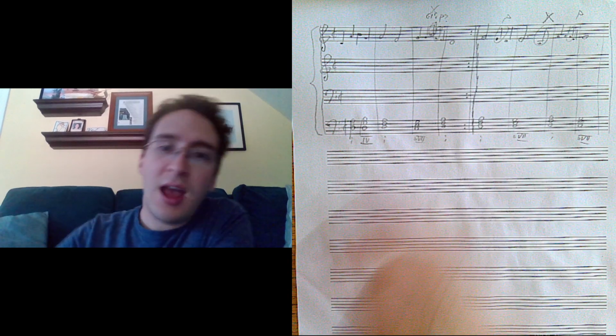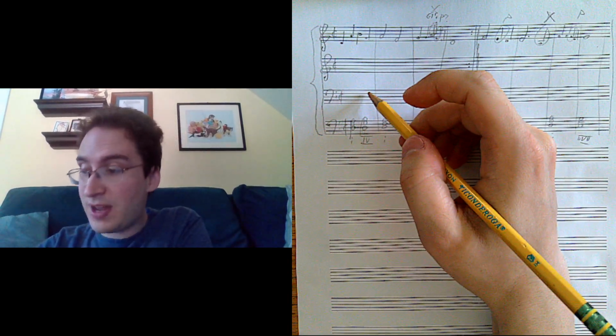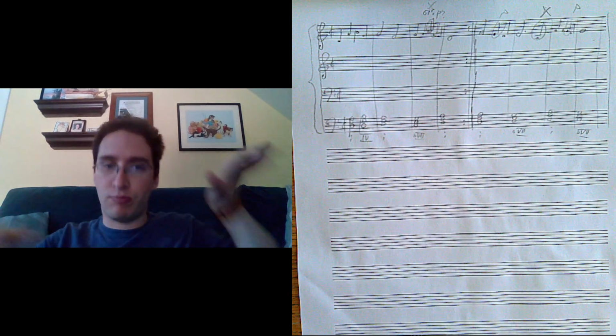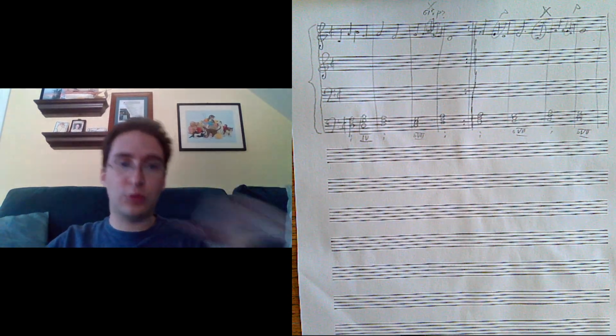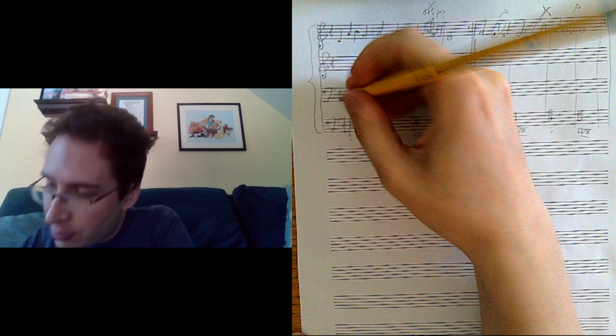That's what's going on. And then the last thing we got to do is create a piano texture. I think that a stride piano and half notes might be effective here. Chord, root, chord, root, chord. I think that would be cool.